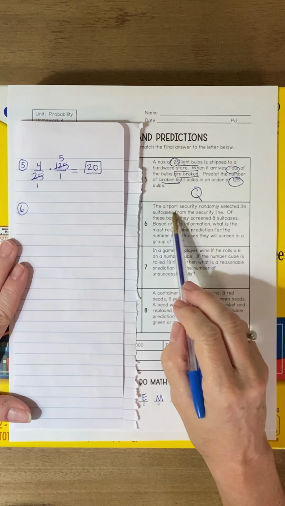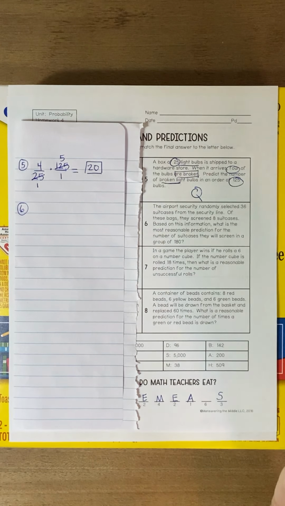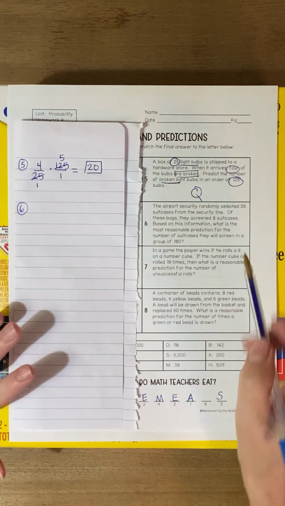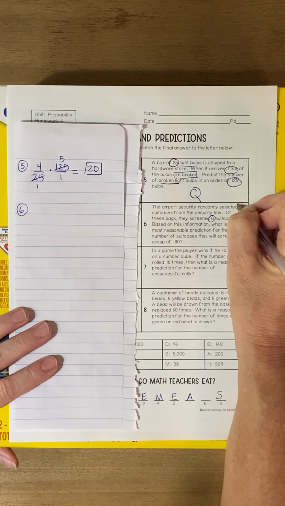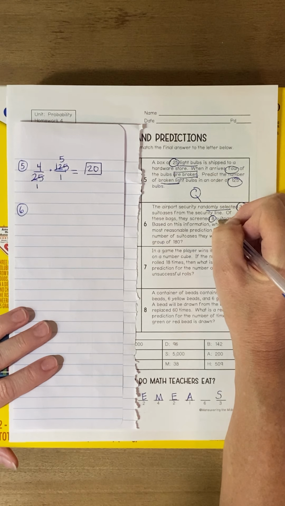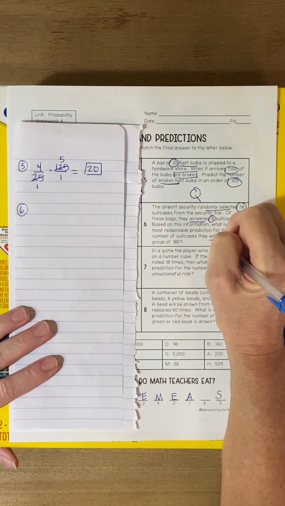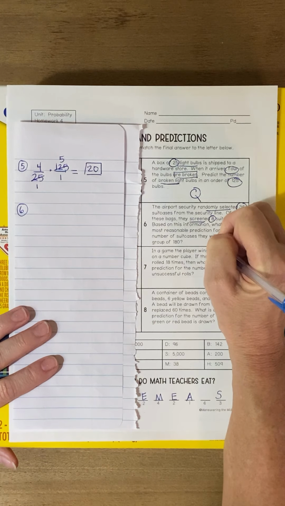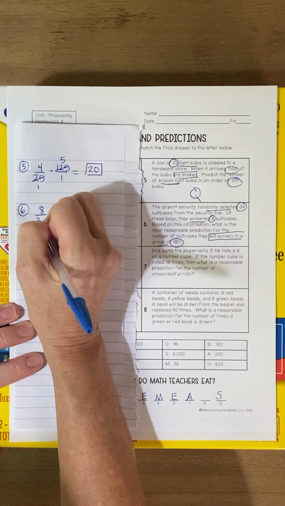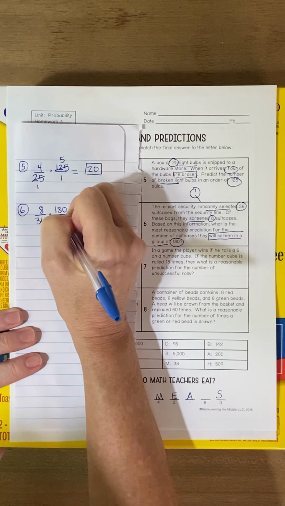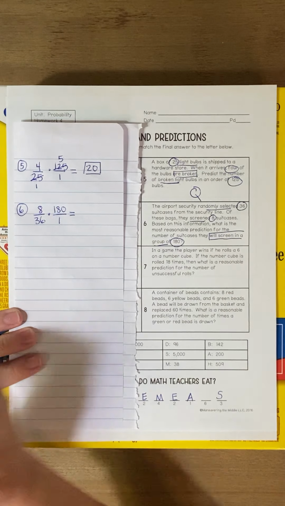Number 6, the airport security randomly selects 36 suitcases from the security line. Of these bags, they screen 8 suitcases. So 8 of the 36 suitcases are screened. Based on this information, what is the most reasonable prediction for the number of suitcases that will be screened in a group of 180? So 8 out of 36 suitcases were screened, and that will help us predict the number screened out of 180.